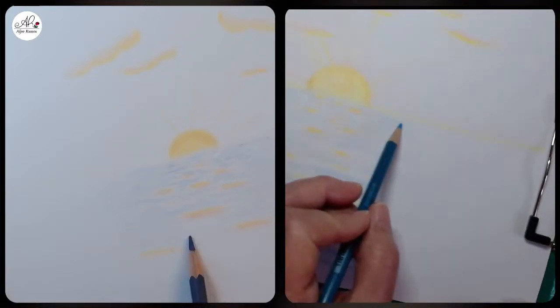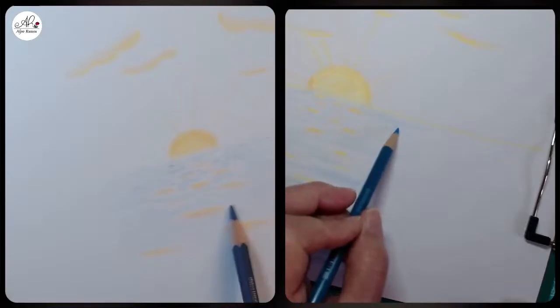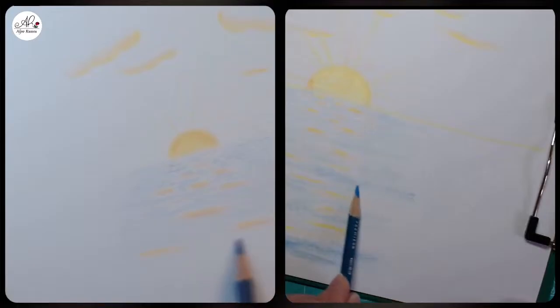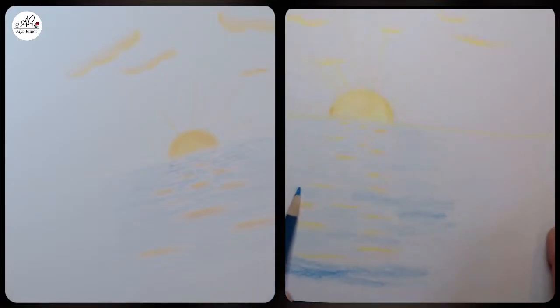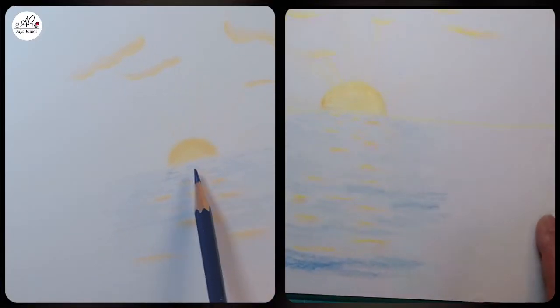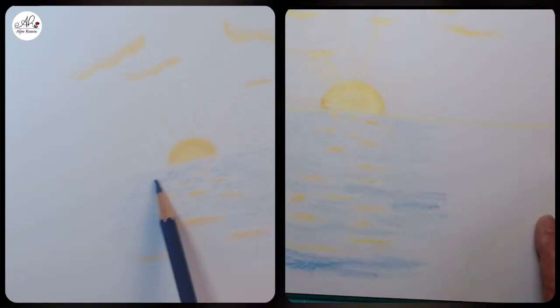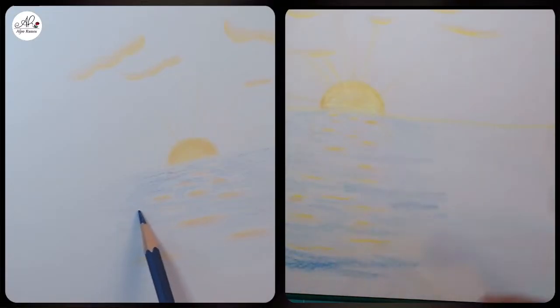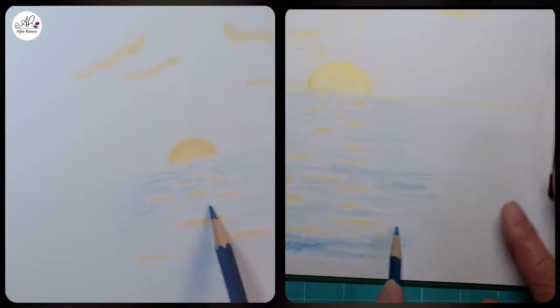So smaller lines, finer lines, distance. Then as we come down here, so just one pencil, you can get a lot of variety from by using pressure.